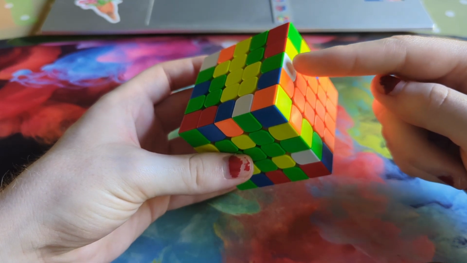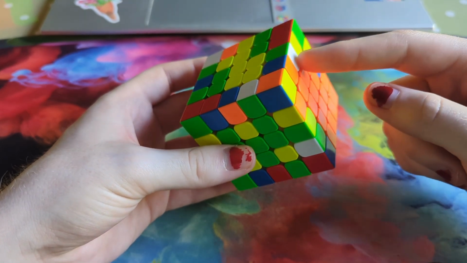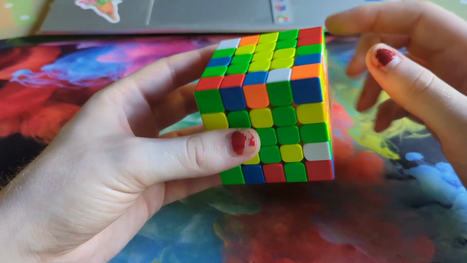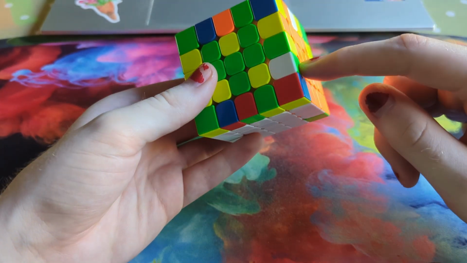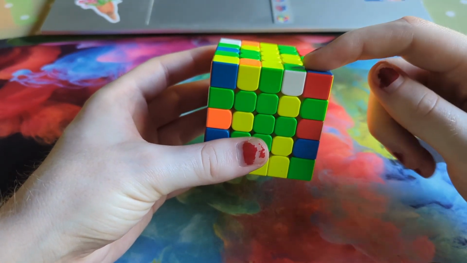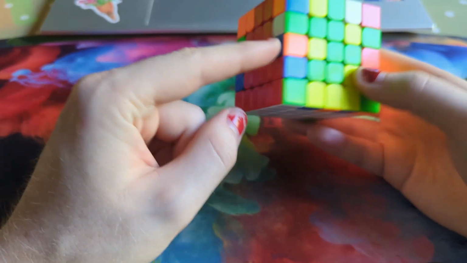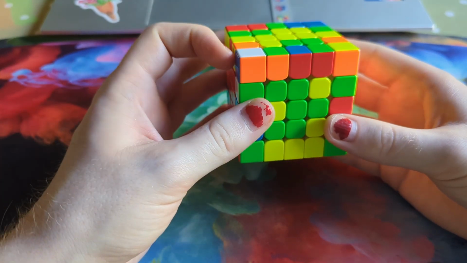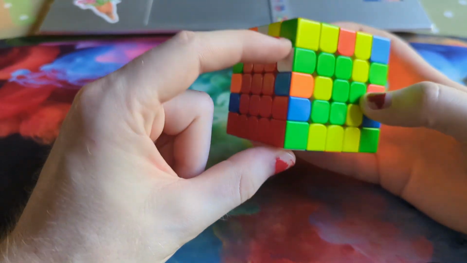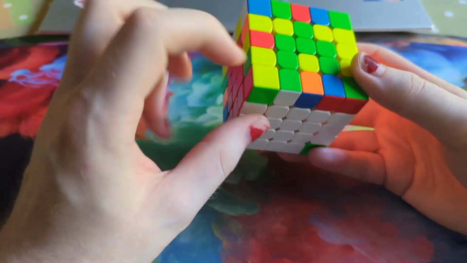This wing, this midge is misoriented, so I probably don't want to start with that. If I can, I want to keep it misoriented. This one, if I bring it to the U layer, will then also become misoriented. So what I could do here is do a U move, or even a U2, doesn't really matter, just to move it out of the way.